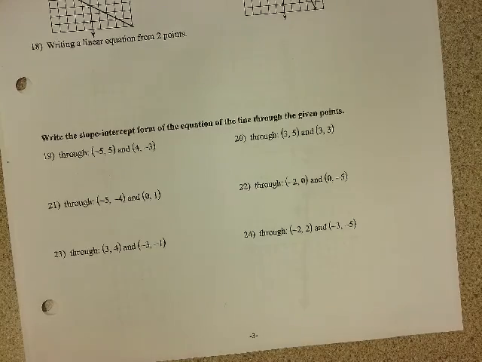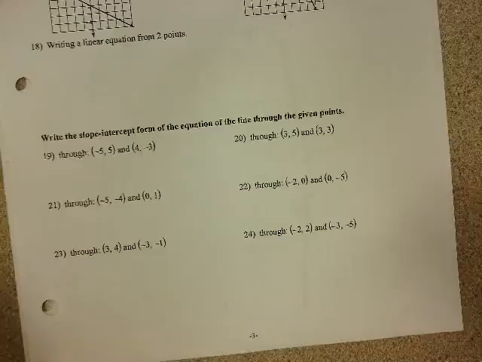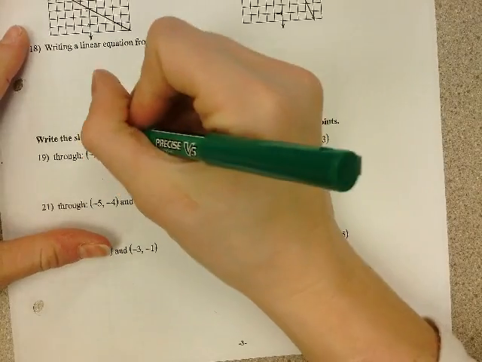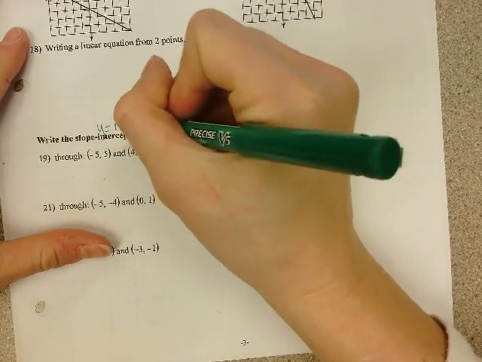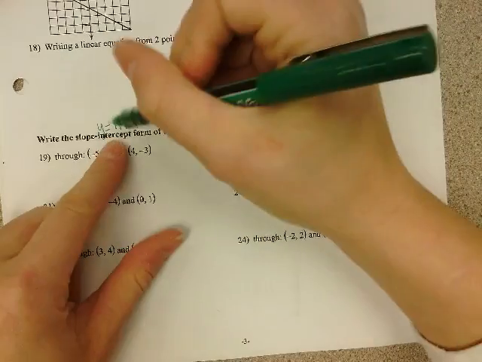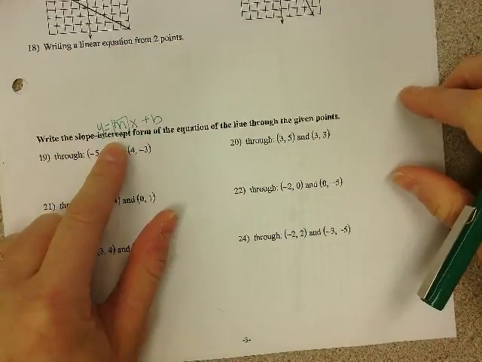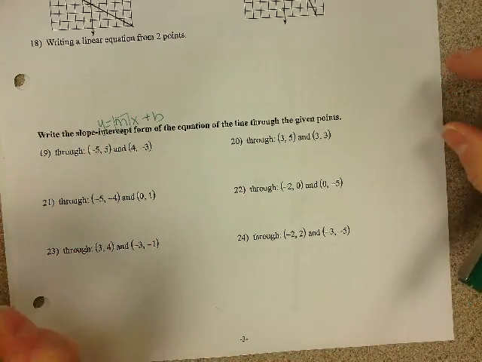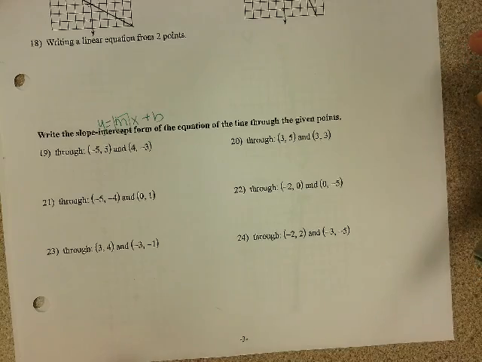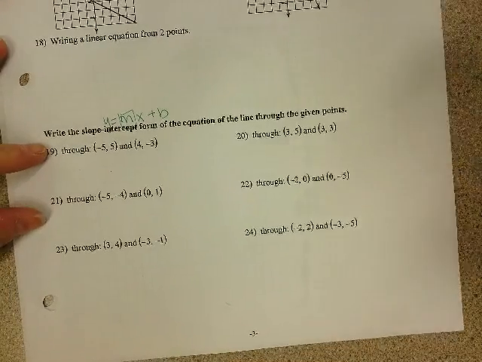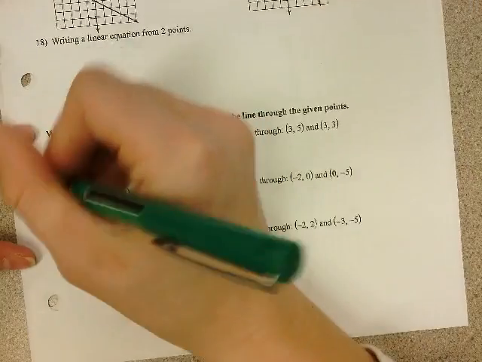So slope-intercept form: we need y equals mx plus b. So we need to find our slope. We'll just do it that way, so you don't have two ways to think about it. First we have to find our slope.